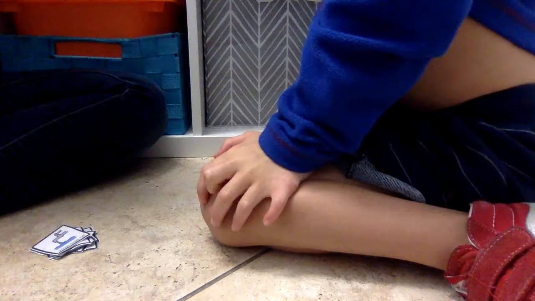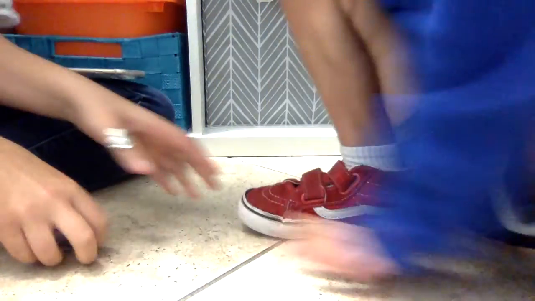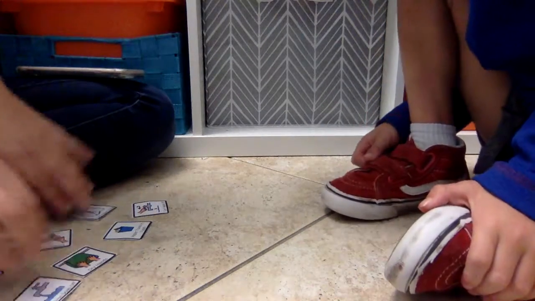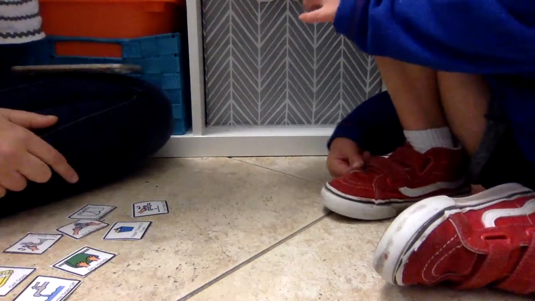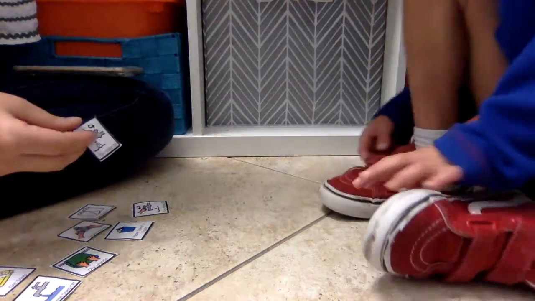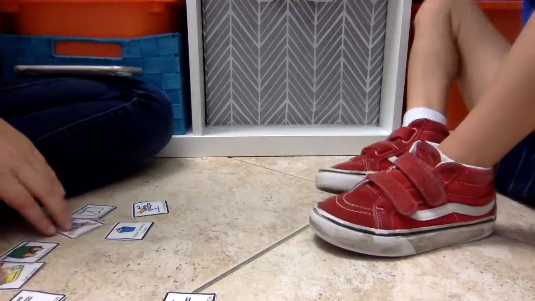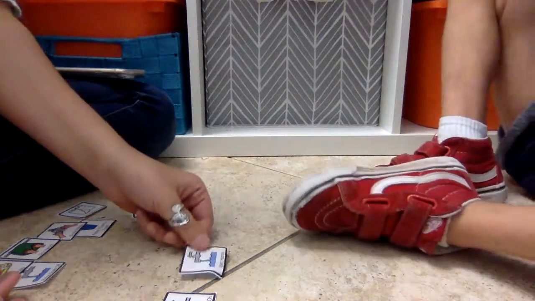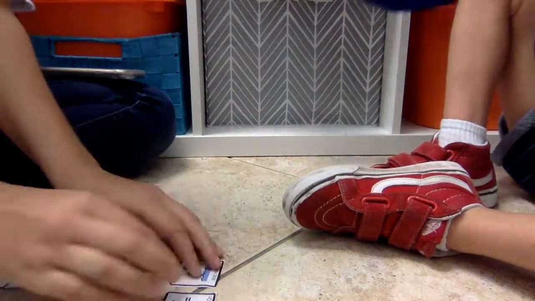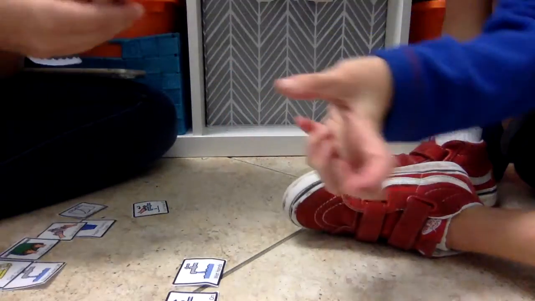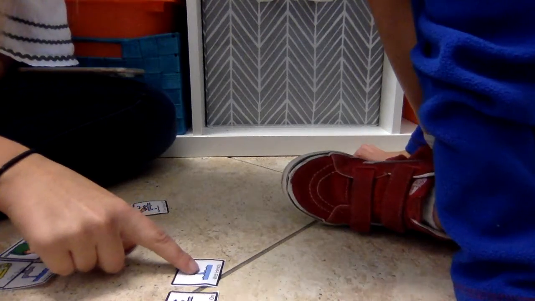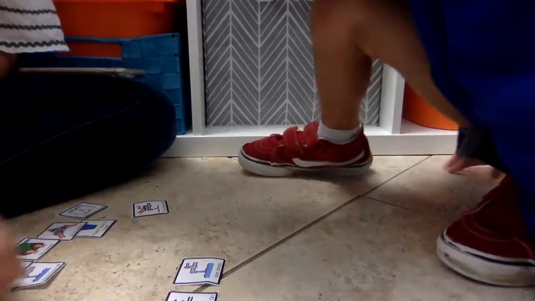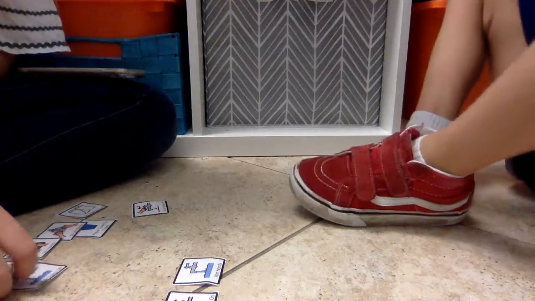So now, let's go ahead and we'll do this together. So what's the first thing we need to do when we wash our hands? We need to turn on the water. Good job. After we turn on the water, what do we do? I can't turn it on. It's okay. We're going to practice real soon. After we turn on the water, we need to get our hands wet. Nice job. After we get our hands wet, what do we do? Pump soap.